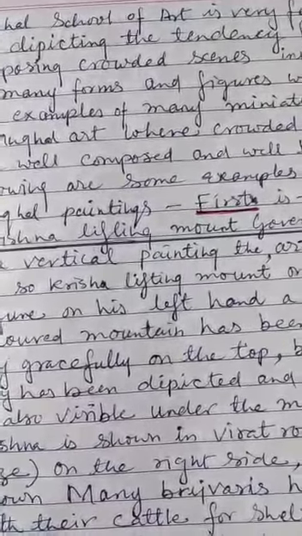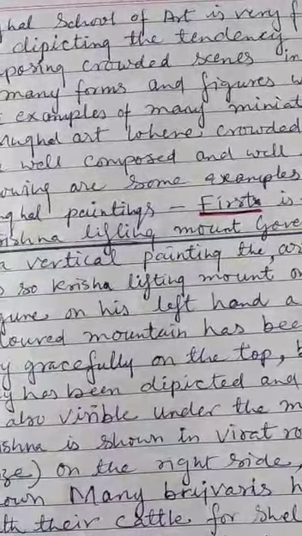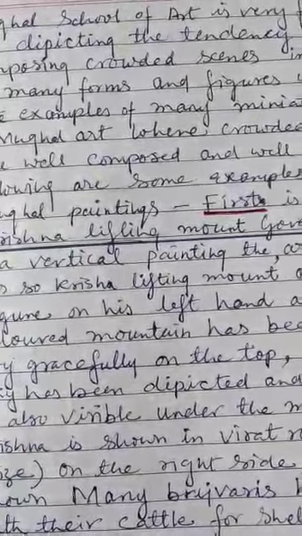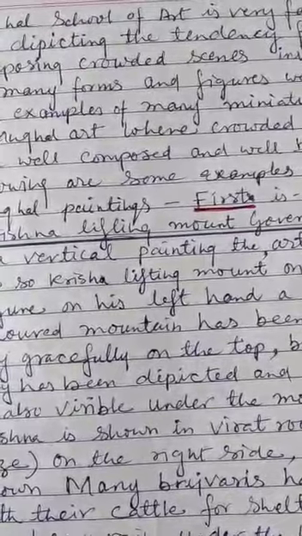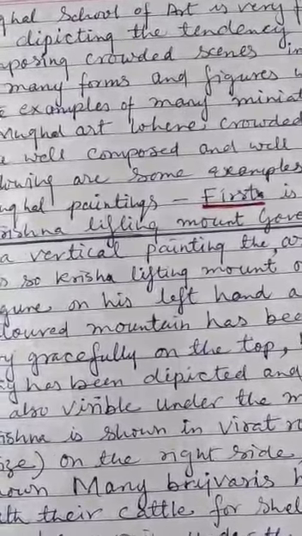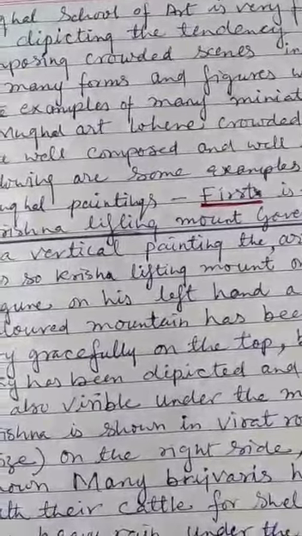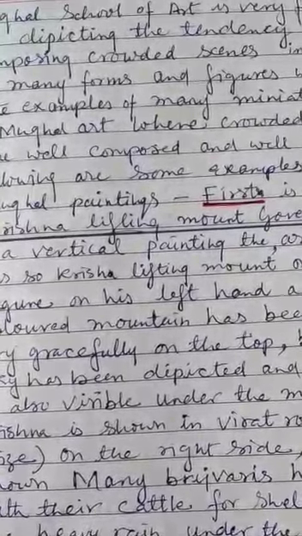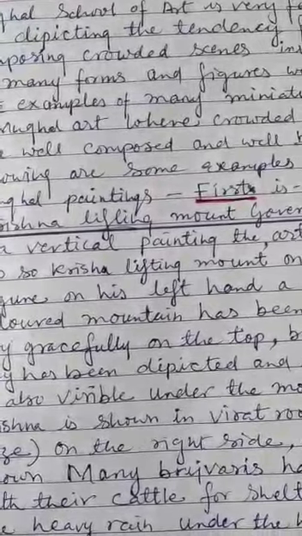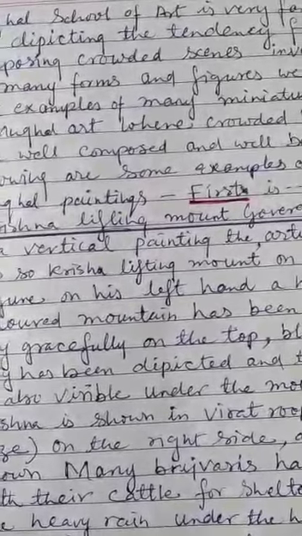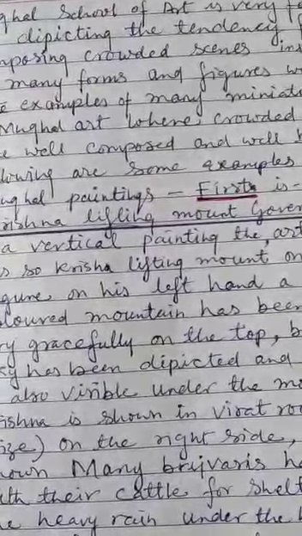The first is Krishna lifting Mount Govardhan. It is already done. Yes, it is a vertical painting. The artist Miskin has shown Krishna lifting the mountain on the little finger of his left hand. A huge multicolored mountain has been handled very carefully, gracefully.